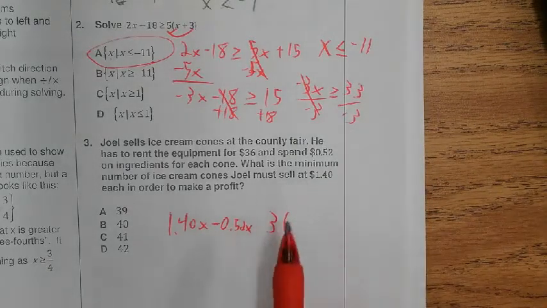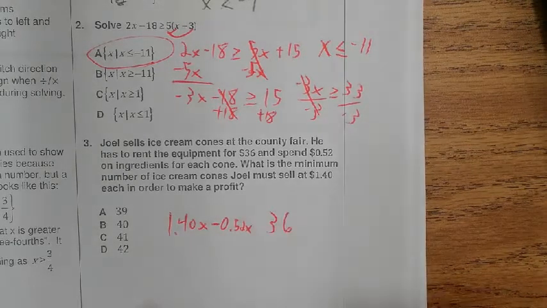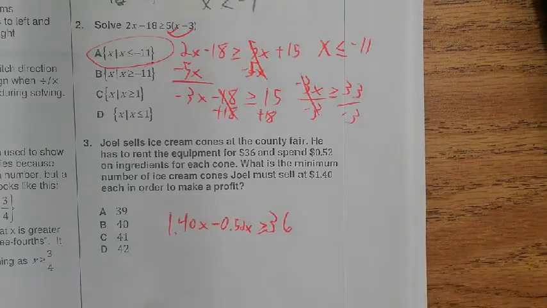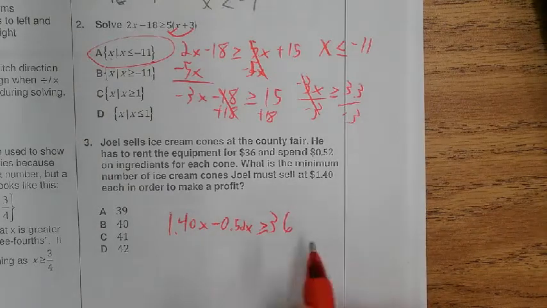But it says, what is the minimum? So which sign would I use? Would I use greater than or equal to or less than or equal to? Yes, greater than or equal to. Because the smallest number he wants to make is $36. He's hoping to make more than that, but the smallest number he wants is 36. So you got to get greater than or equal to.